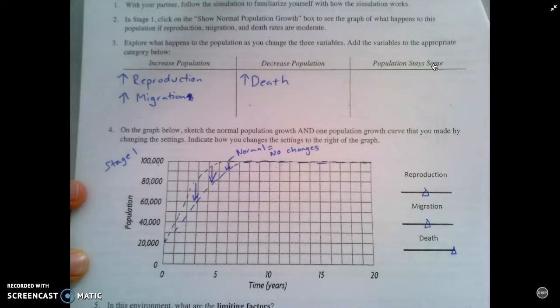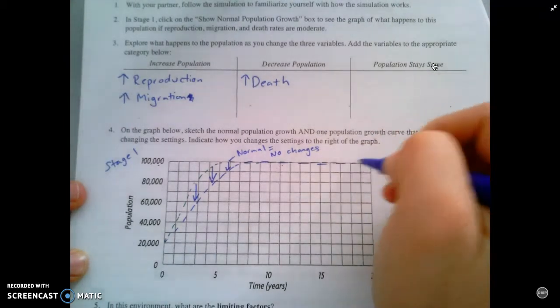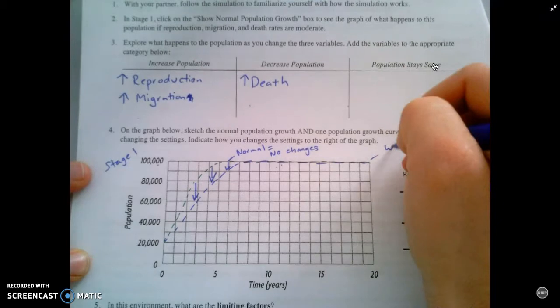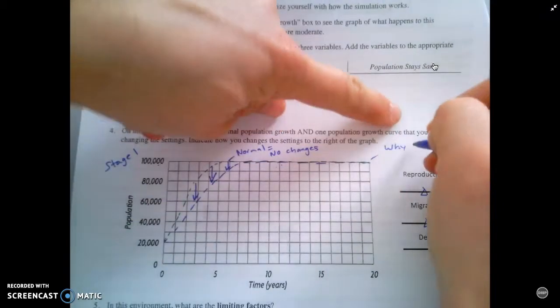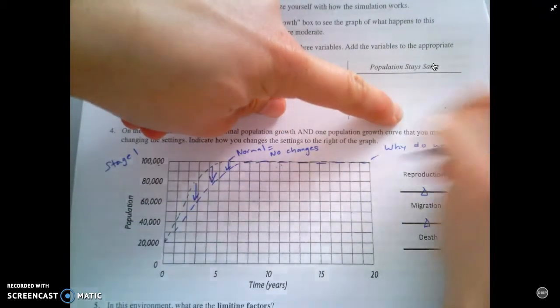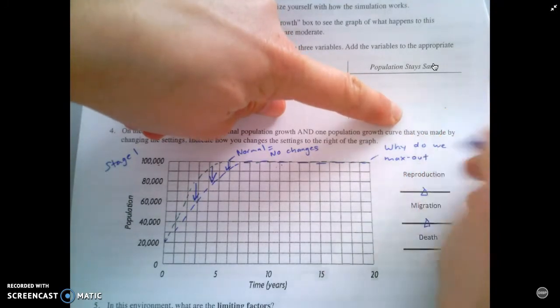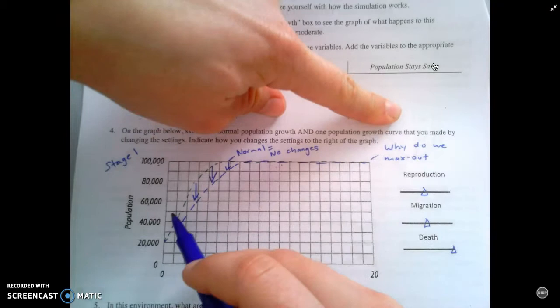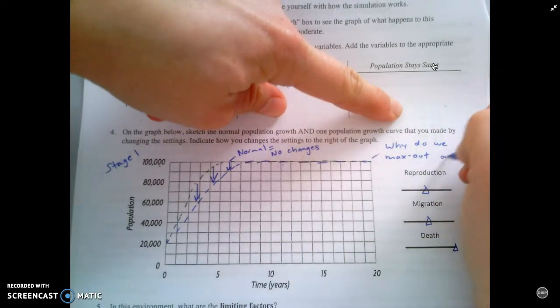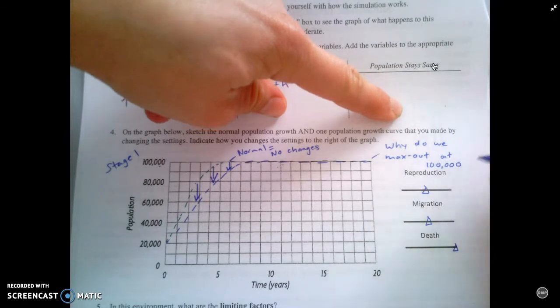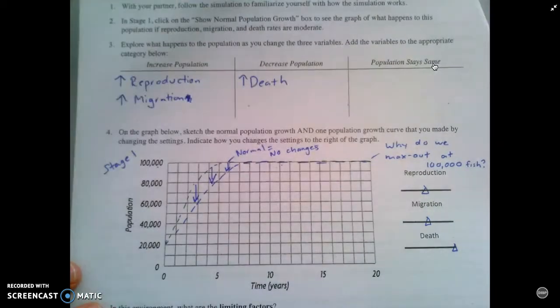But then I should be asking myself the question, like, what the heck? Why do we hit this maximum? Why do we max out at 100,000 fish? Why is that happening?